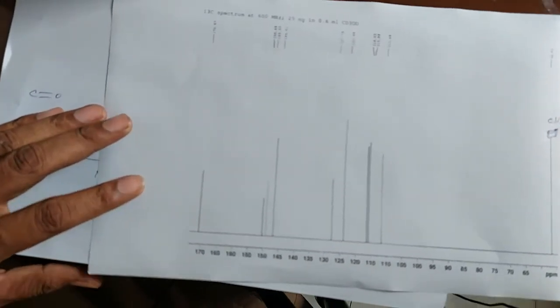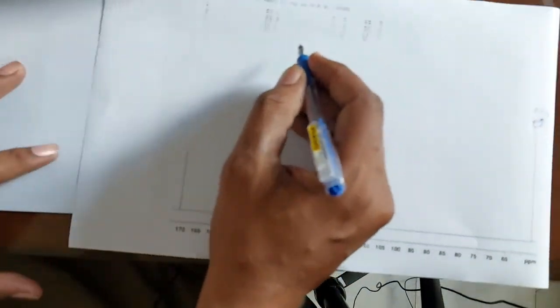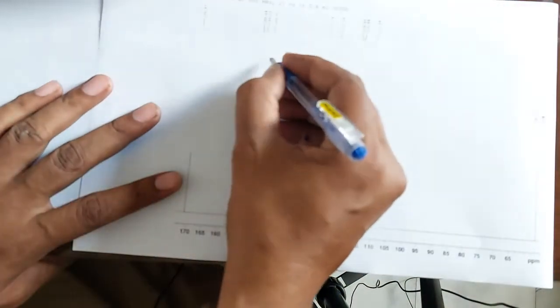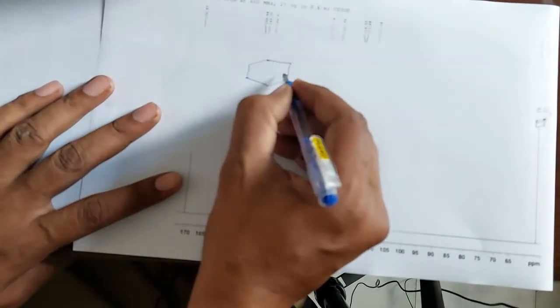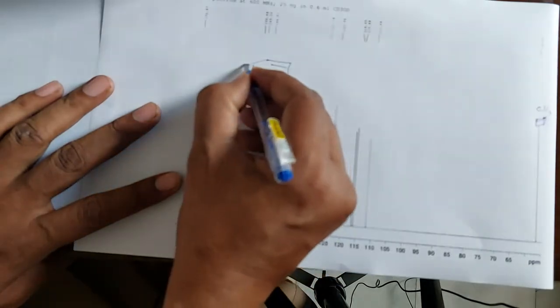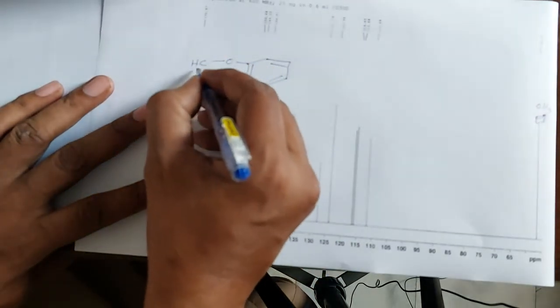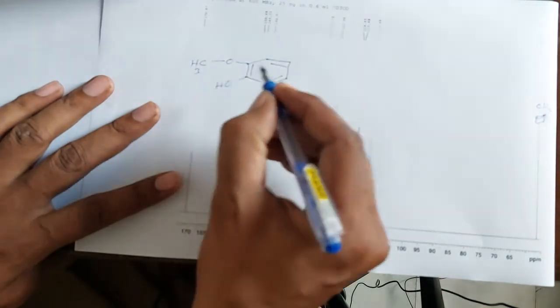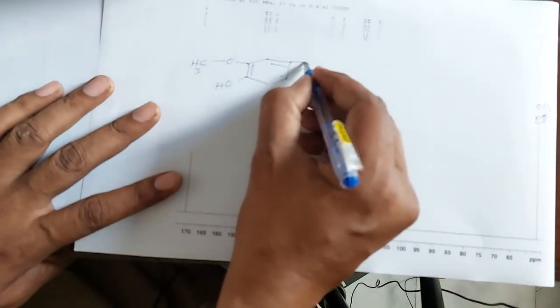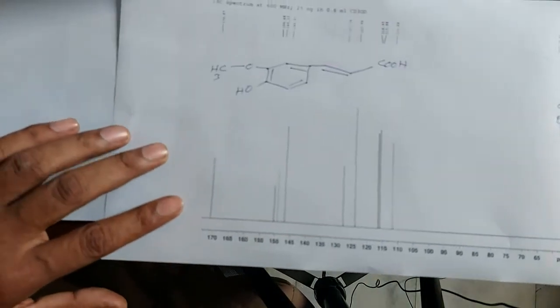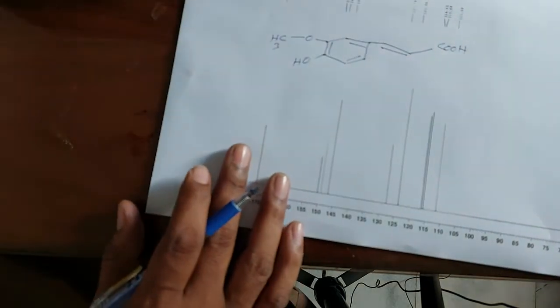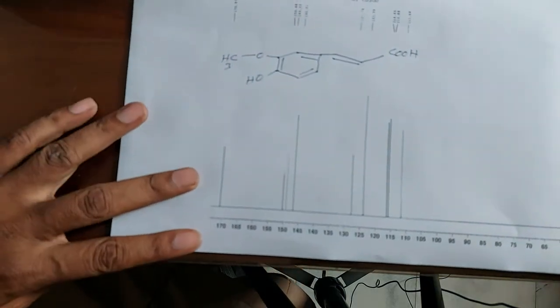So according to this spectra, I can draw this compound over here, so it is easier for me to teach you. See here carefully.